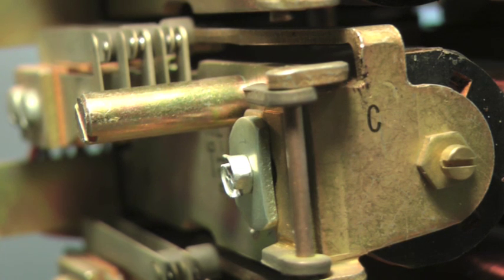Now we're going to watch the operation of the C relay. The purpose of the C relay is to monitor the incoming pulses and detect when the pulse train has ended. When the pulse train has ended, the C relay will control the transfer of the call from vertical stepping operation to rotary stepping operation.